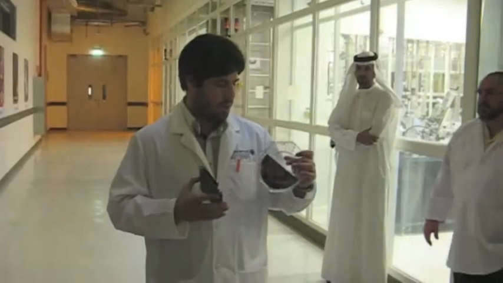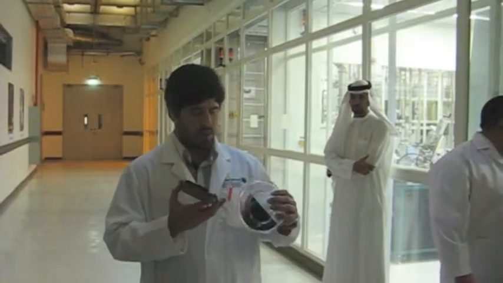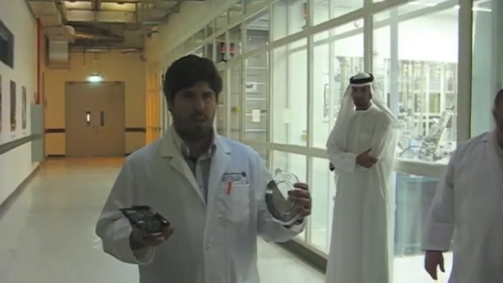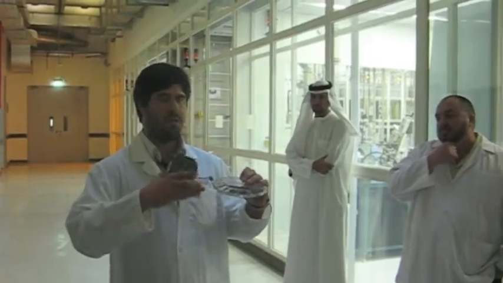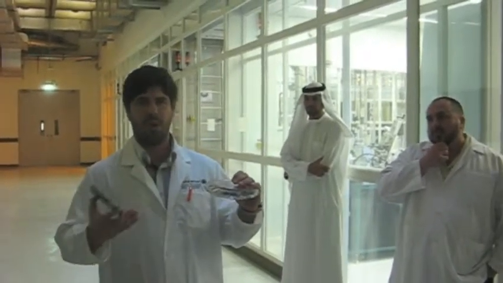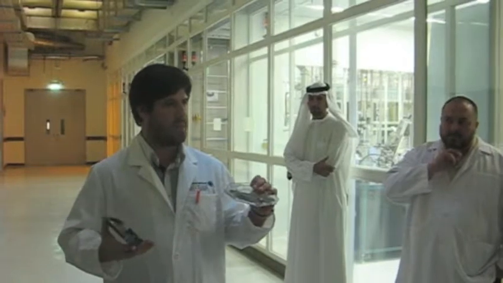Great. Yeah. And the material here is again silicon. And as Mike mentioned, we're able to grow very thin layers on top of this silicon layer to build novel devices for whatever applications we want.